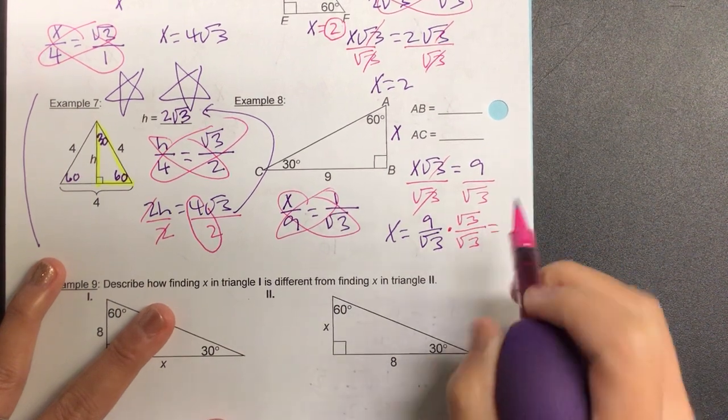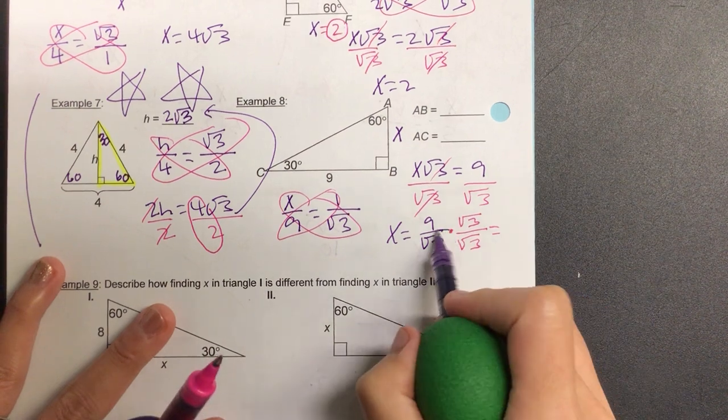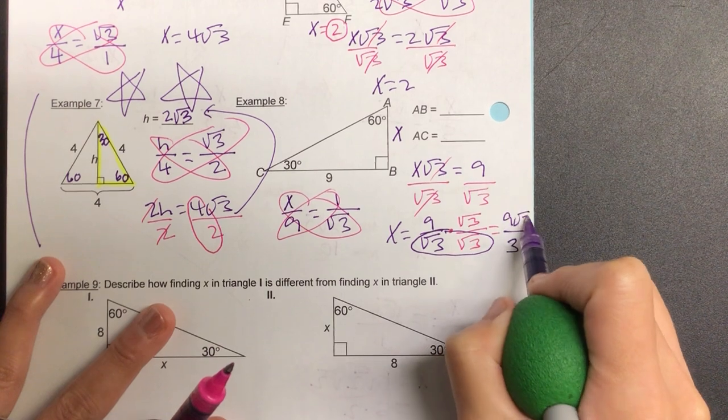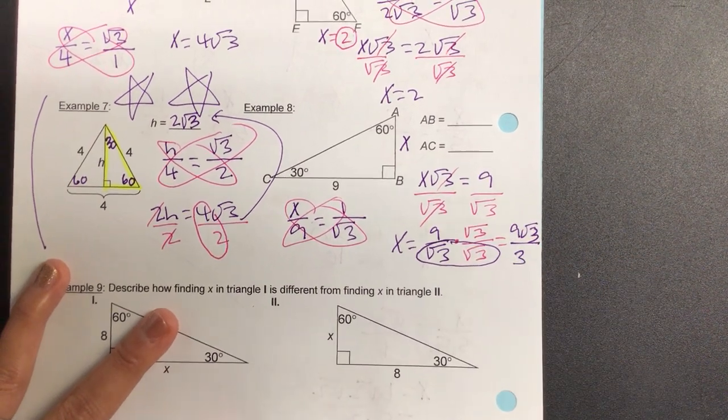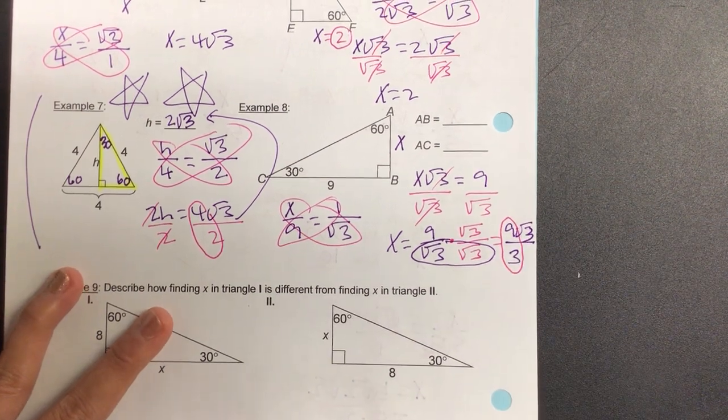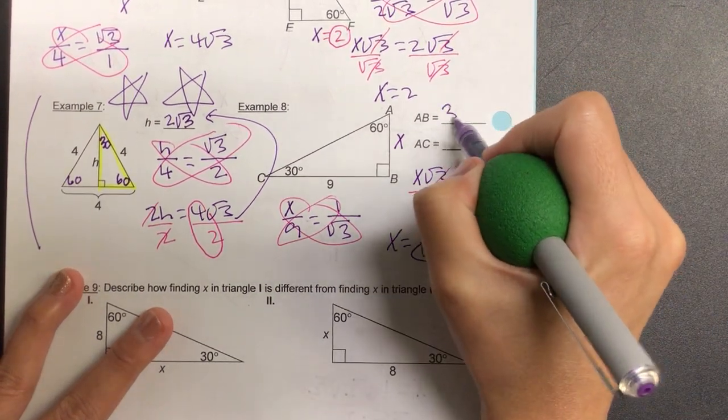So that gives me, on the bottom, can I automatically say we have a 3 on the bottom? And then I have 9 radical 3. But then we know 9 over 3 is a whole number that could be further simplified, which is how many? 3 radical 3. So we have 3 radical 3.